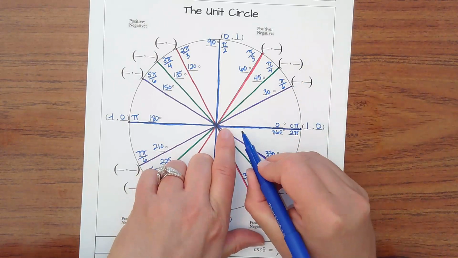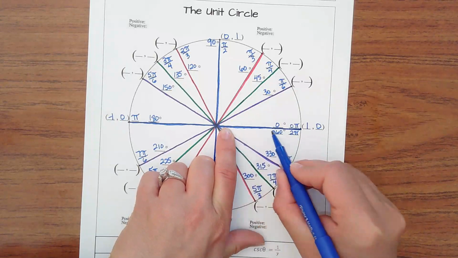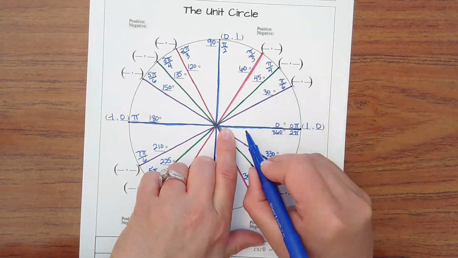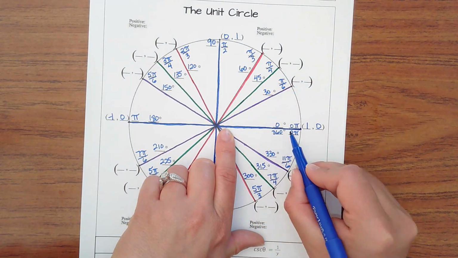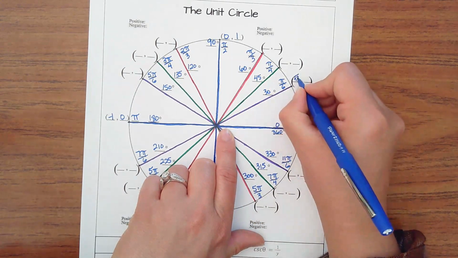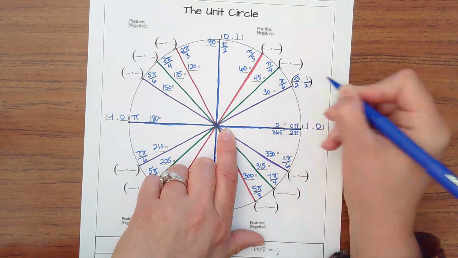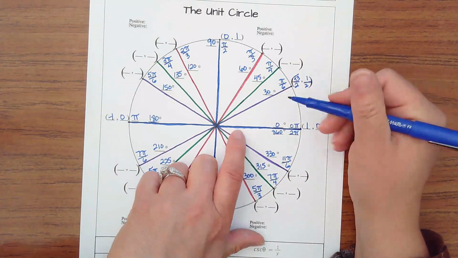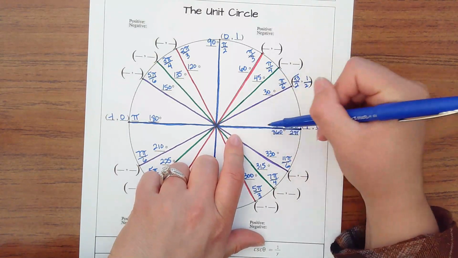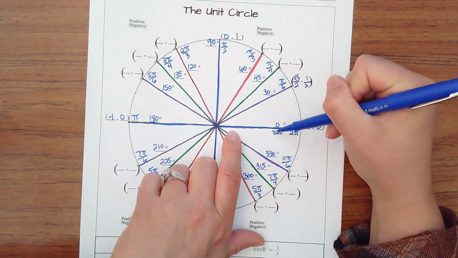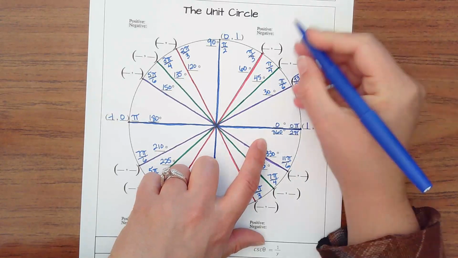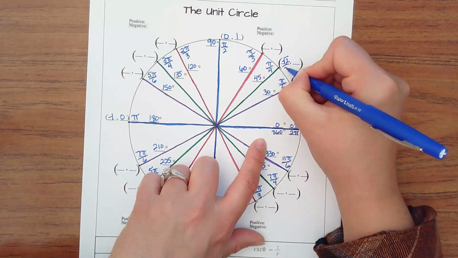So we need to know, what is this x value? Well, this is the longer leg, this is the shorter. So to get to this point, we would go square root of 3 over 2. We talked about how that's a bigger value than a half. Okay, then 45 degrees, that is my isosceles triangle where both legs, x and y, are square root of 2 over 2.